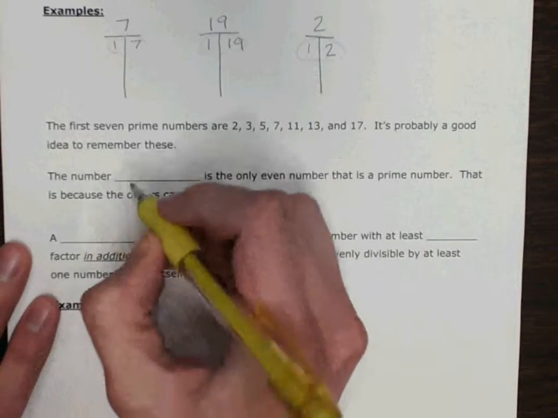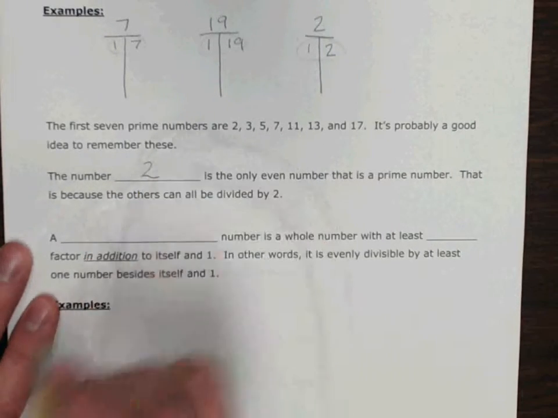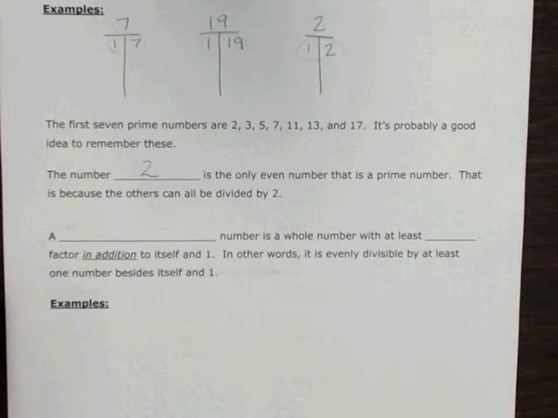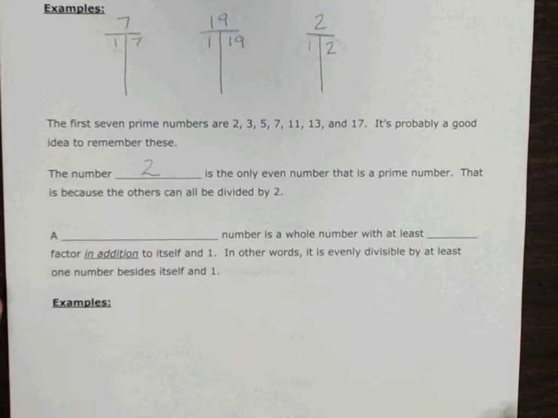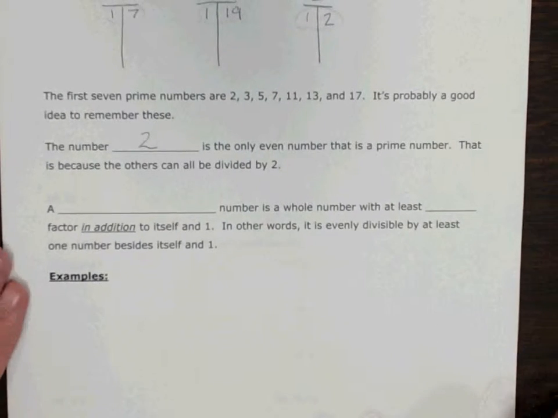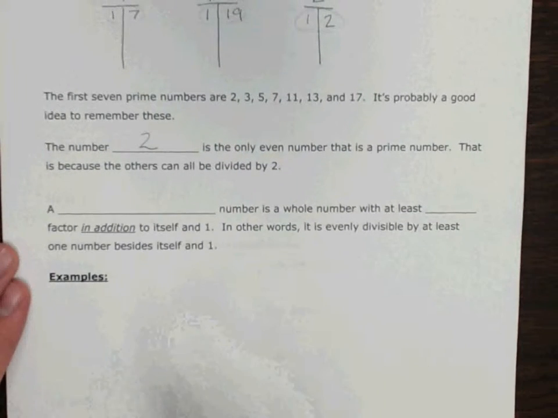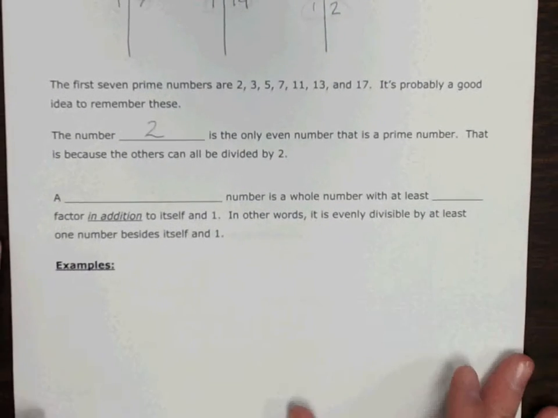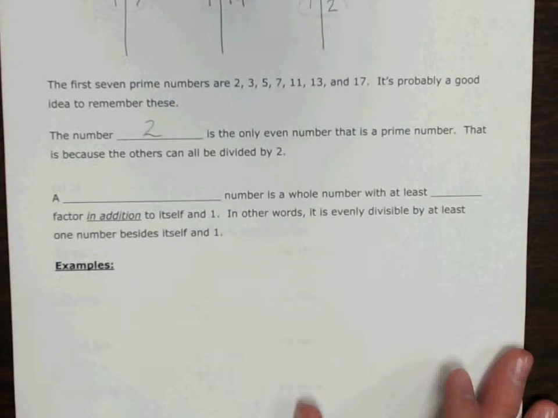The number 2, so go ahead and fill that one in. The number 2 is the only even number out of all the even numbers that gets to be a prime number. That's because all the other even numbers after 2 have 1 and themselves and then at least 2 as another factor.